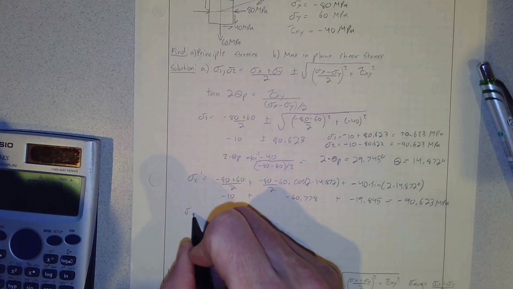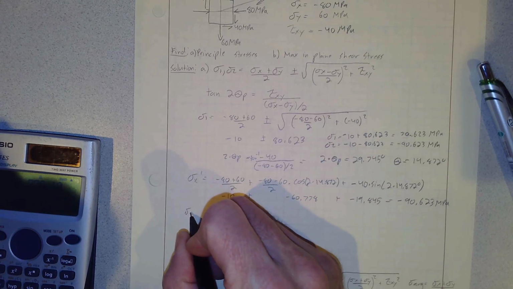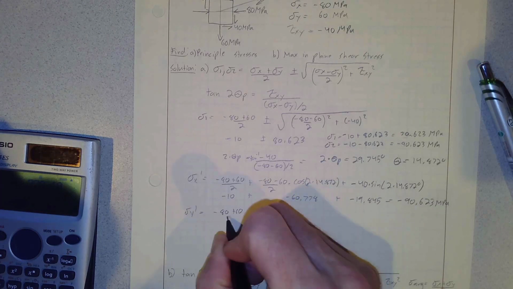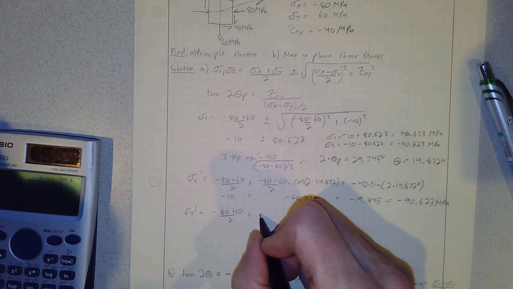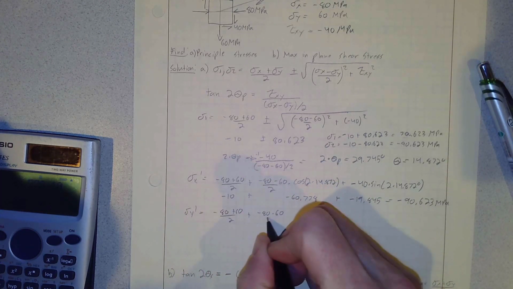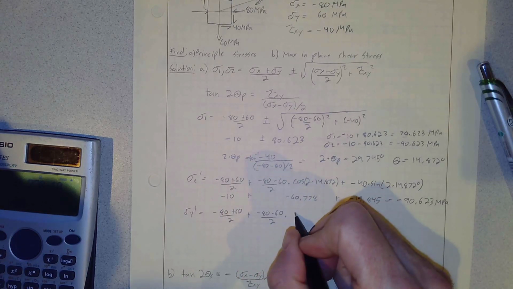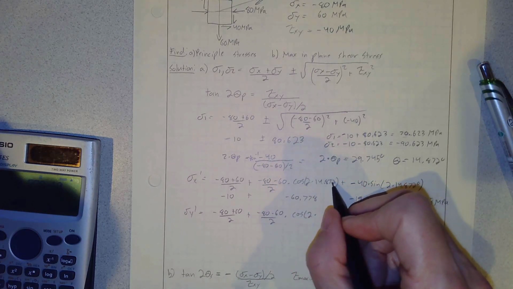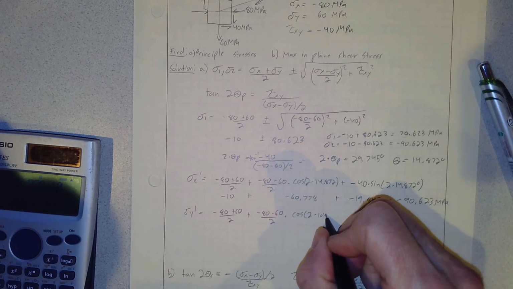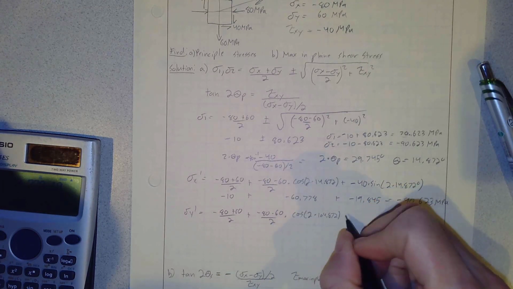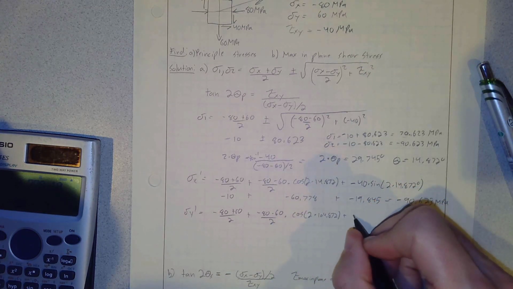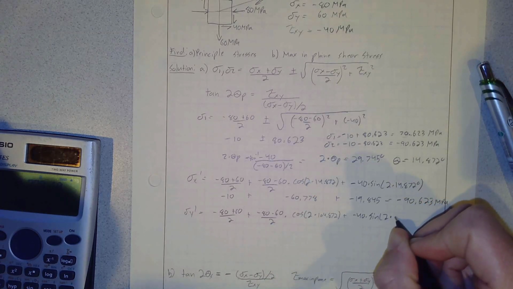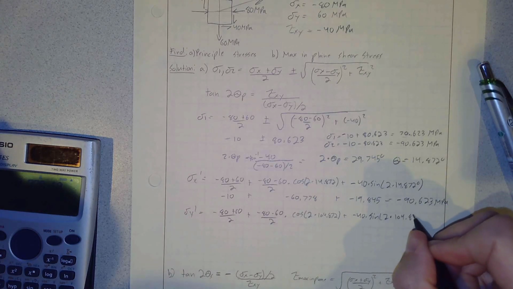We can say that sigma y prime equals minus 80 plus 60 divided by 2 plus negative 80 minus 60 over 2 times cosine of 2 times, and we'll add 90 to that, so that would be 104.872, and then plus negative 40 times sine of 2 times 104.872.